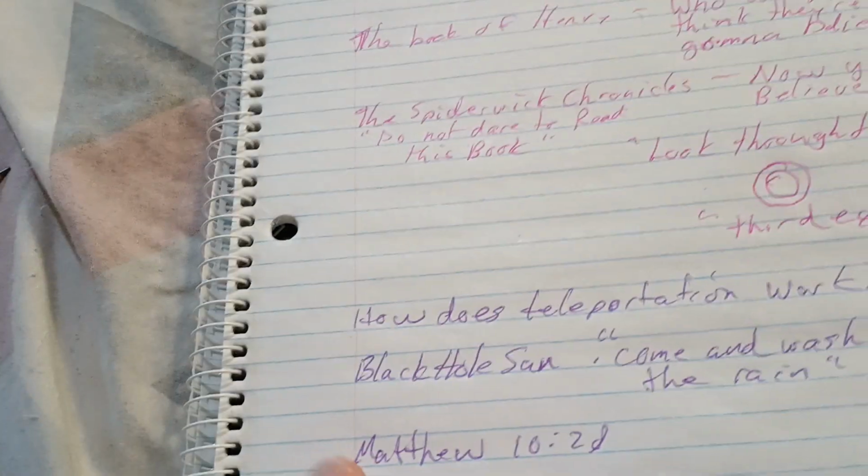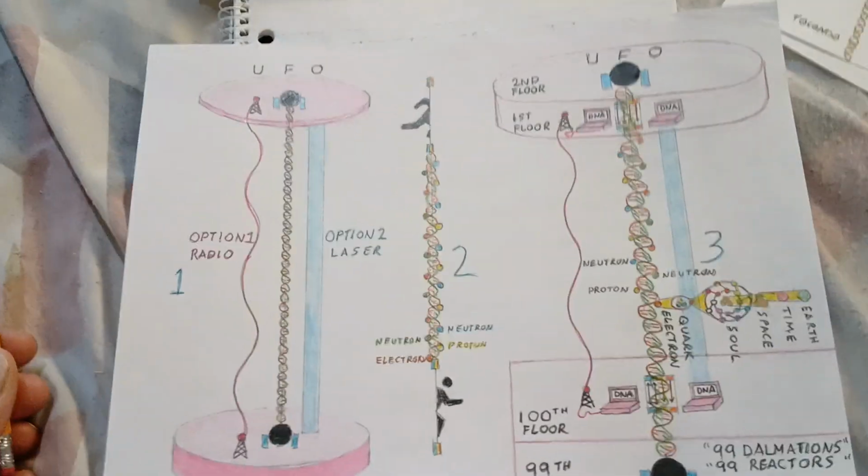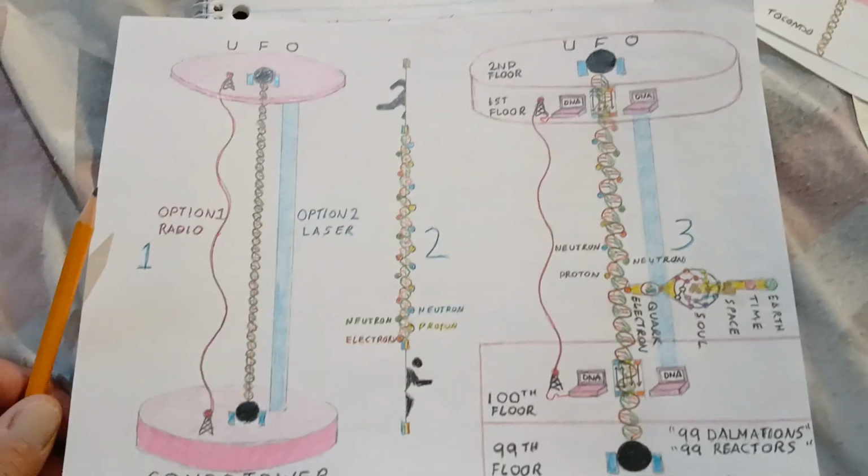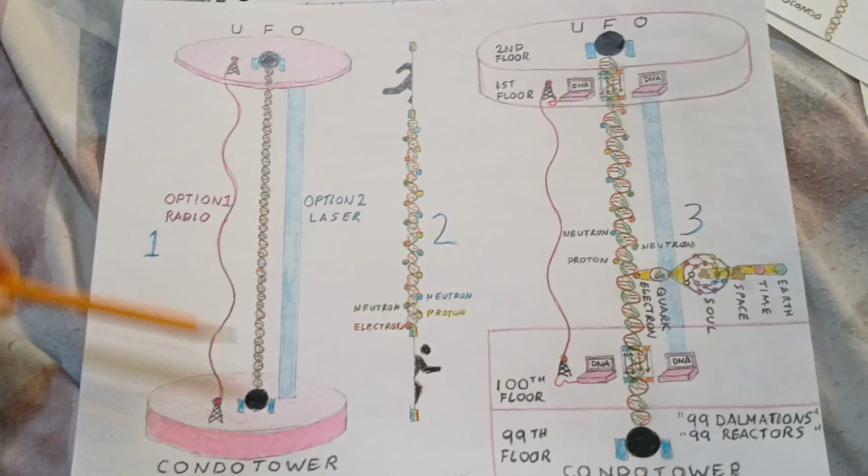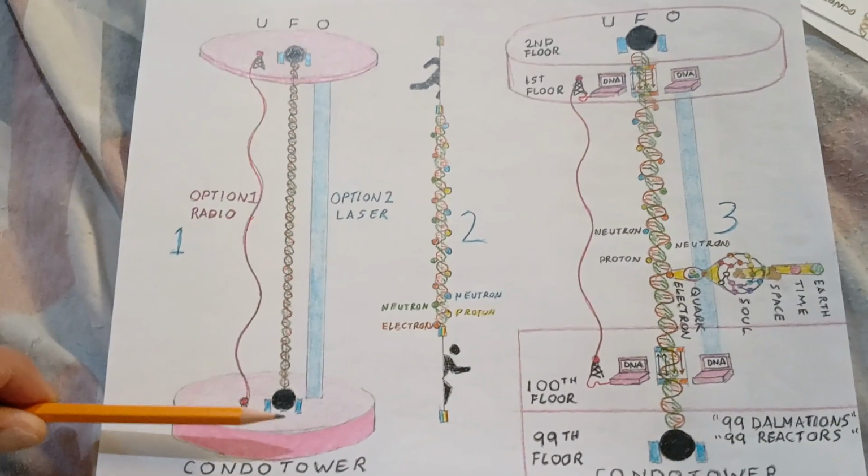Okay, now I'm going to do another explanation of Matthew 10:28 so you can understand what that really means. But to understand, you have to know how teleportation technology works. So this is a UFO here. This would be a city down here on planet Earth with a nuclear fusion reactor.